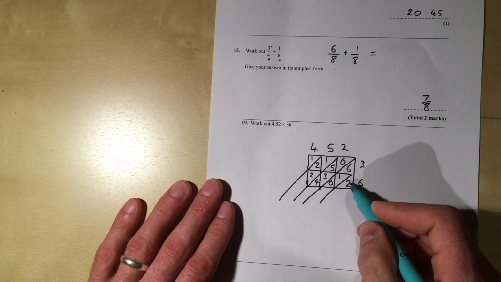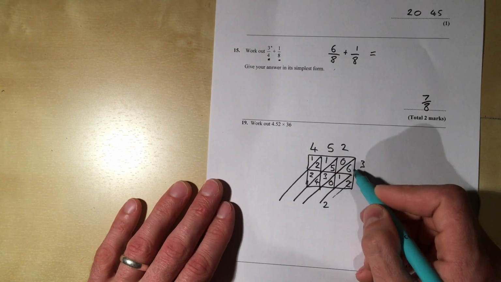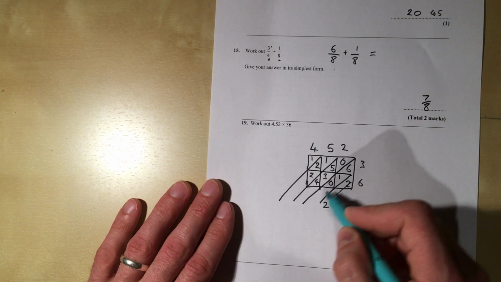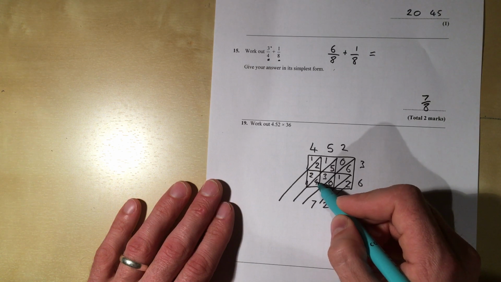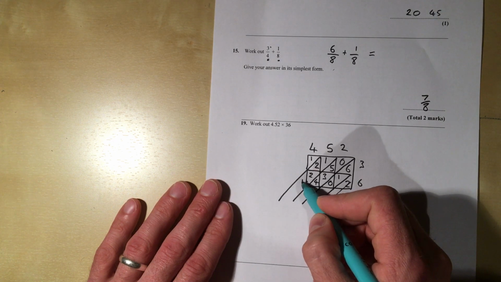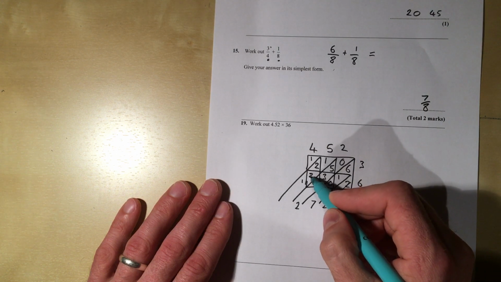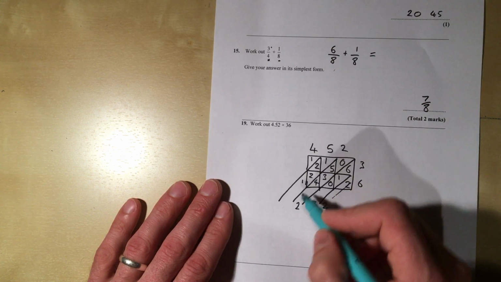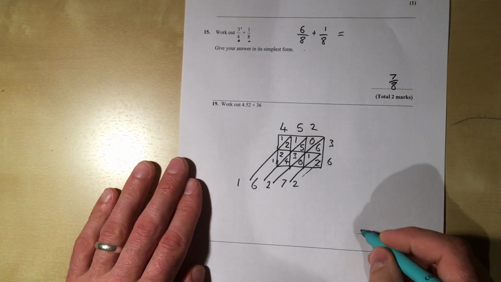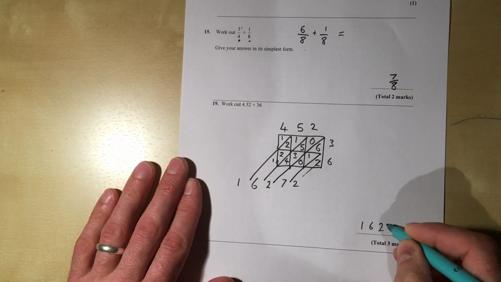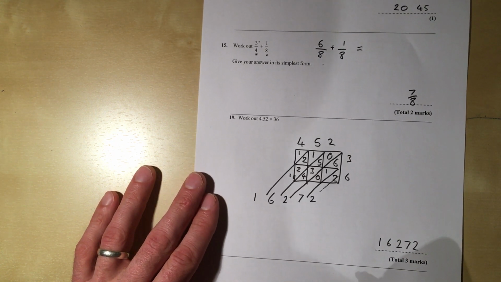Now, go down the diagonals. In this one, we've just got a 2. In this one, we've got 6 and 1 and 0, so that's a total of 7. Down here, we've got 5 and 3, that's 8, and 4, that's 12, so I put the 2 and carry the 1. 1 and 2 and 2 and 1, so that's a total of 6, and then 1 down here. So those are the digits in the answer, and now we just have to work out where our decimal point is going to go.